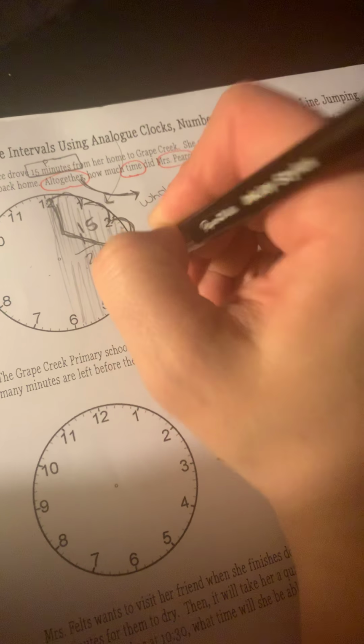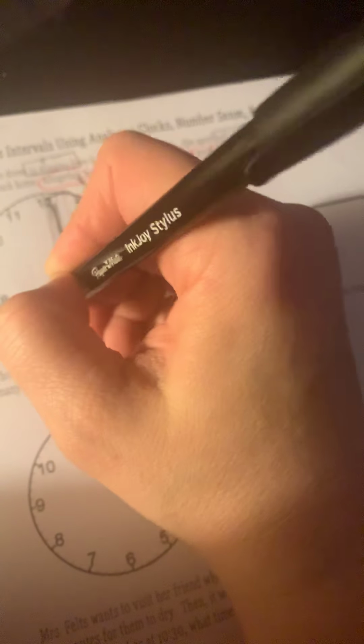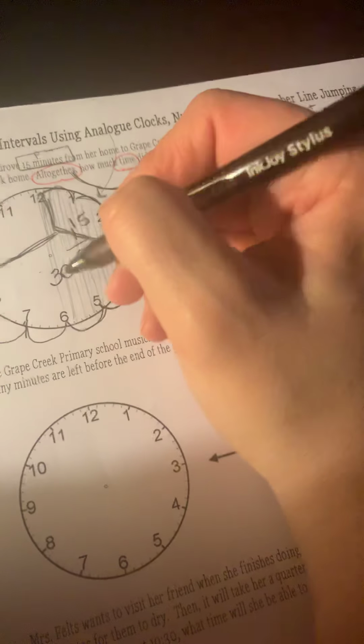5, 10, 15, 20, 25, 30. So this chunk, that's half an hour. That's 30 minutes. And then another 15. 5, 10, 15. So this chunk is 15.